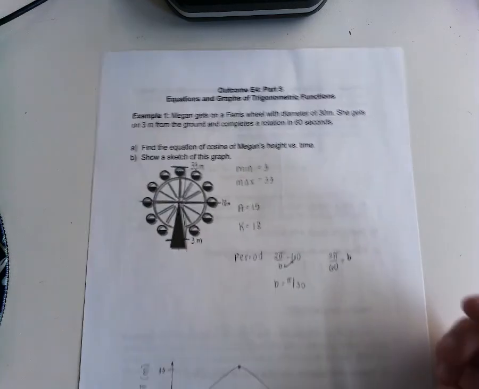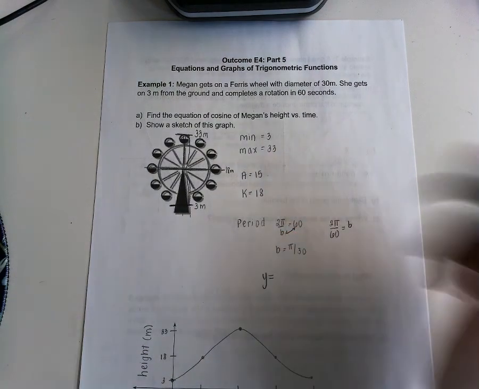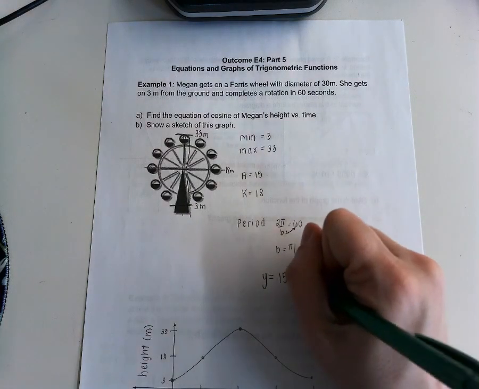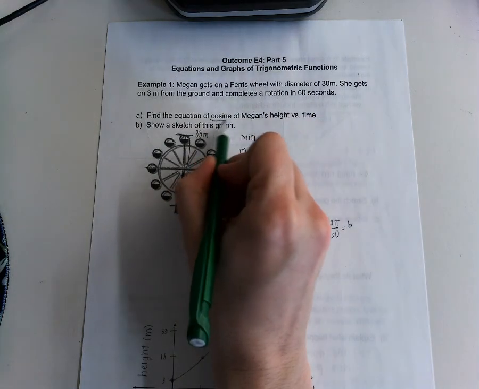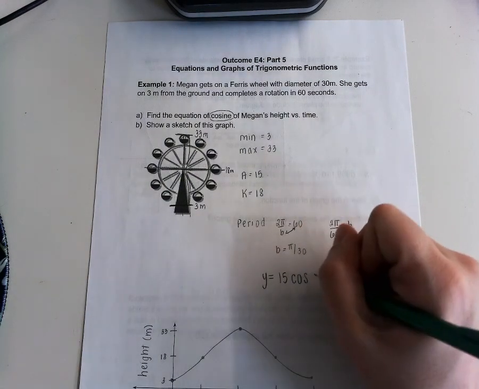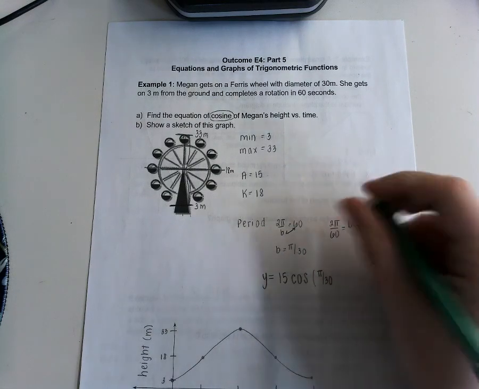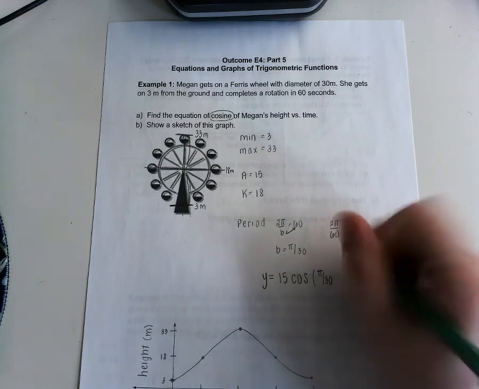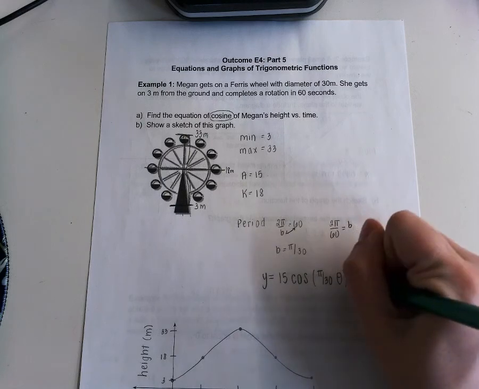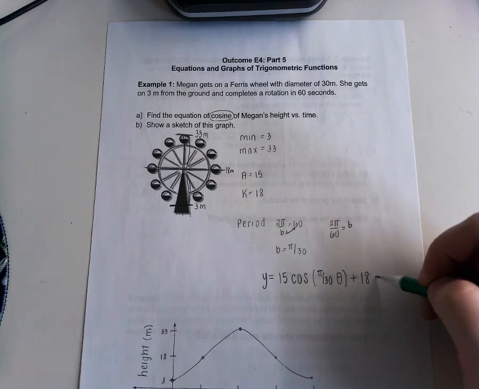So if we were writing this as an equation, we have y equals, our amplitude is 15. It asked for a cosine function. So cosine of, what's the b value? Pi over 30. We don't have an indication here of a shift, so I'm just going to leave no horizontal shift, but then a shift upward of 18.